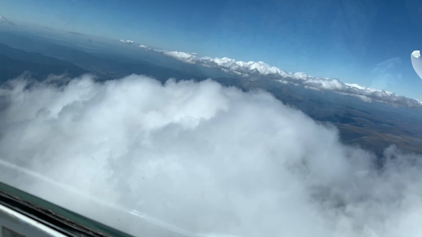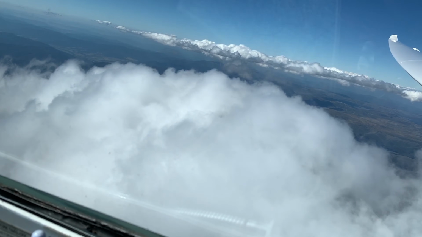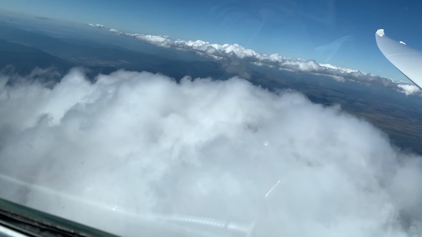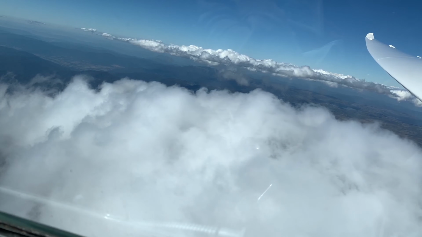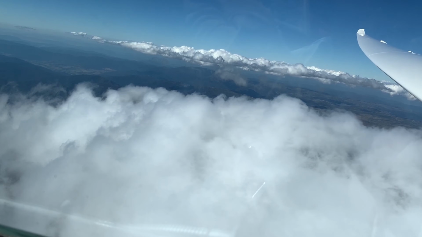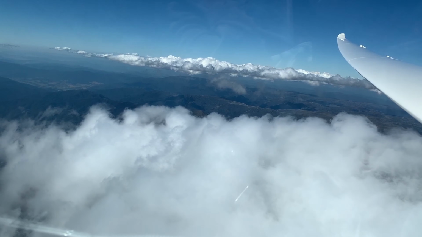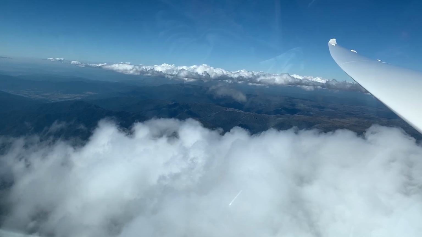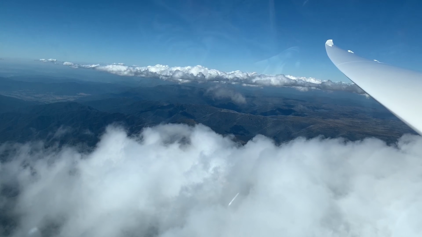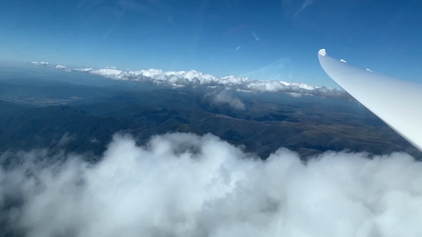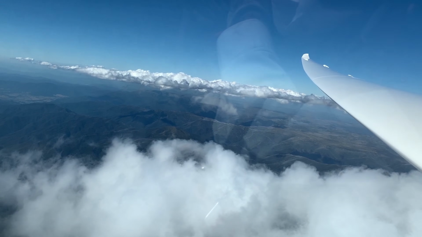Let's see. So we are... There's Mount Beauty. There's Harrietville. We're above Feathertop, aren't we? It's not written on this map. We're just a bit too far south of the.